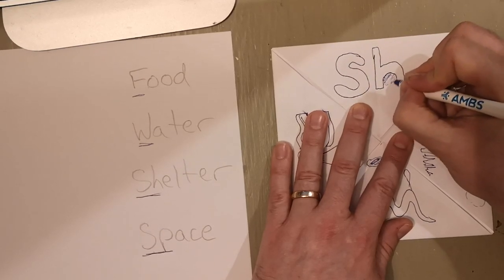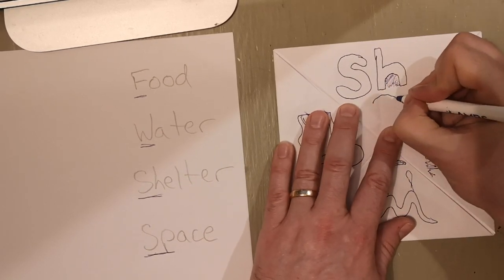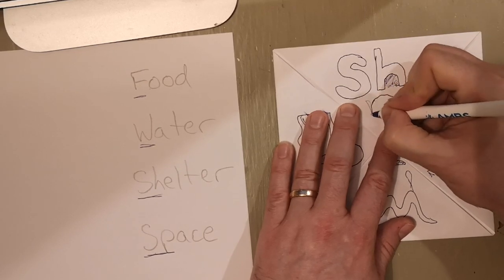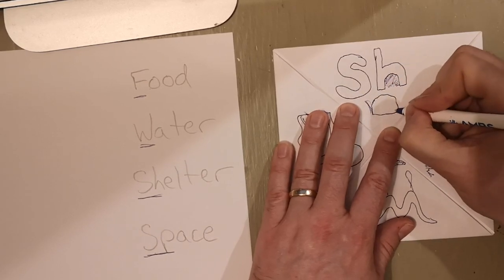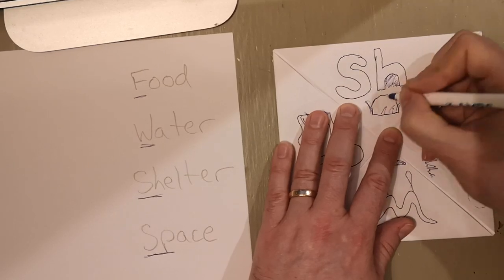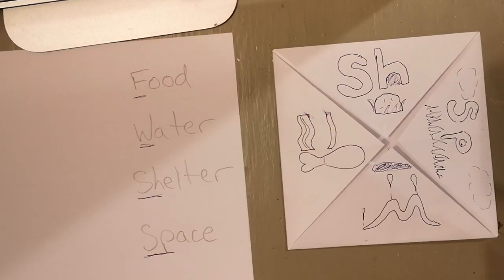Shade this in, make sure yours looks a lot better than mine, and then I'll put some rocks down below here as well. A little bit of grass coming out of there. It looks almost like a meatball in the grass. Oh well, it's supposed to be a rock.